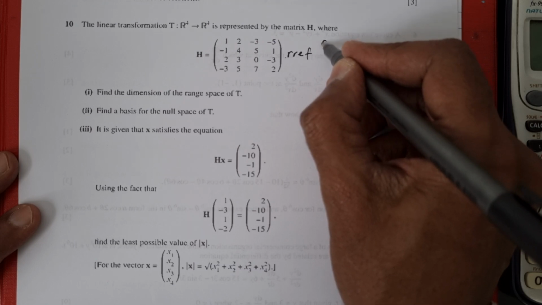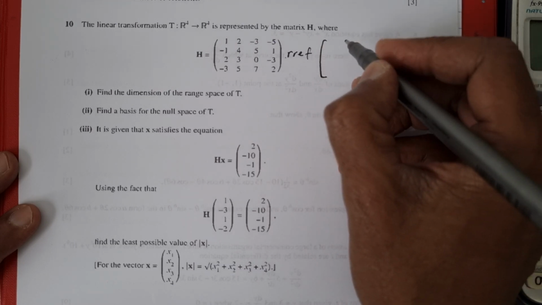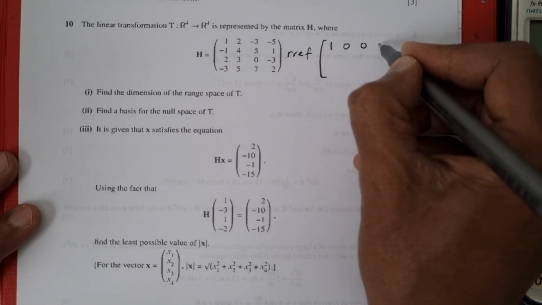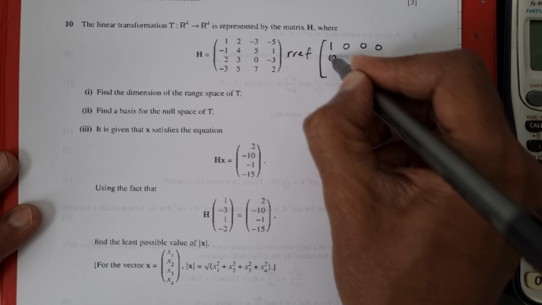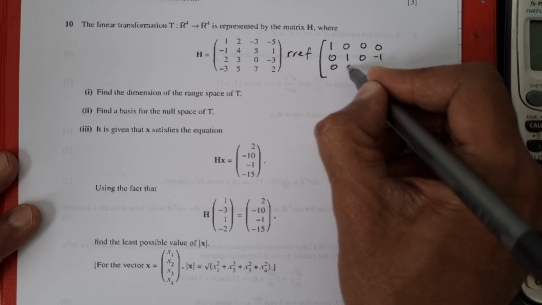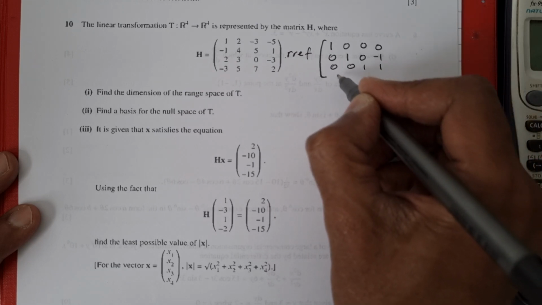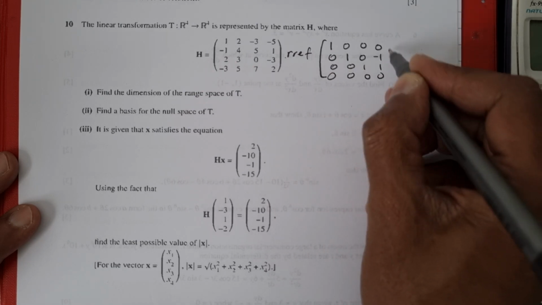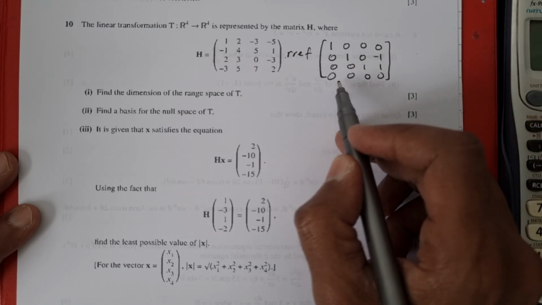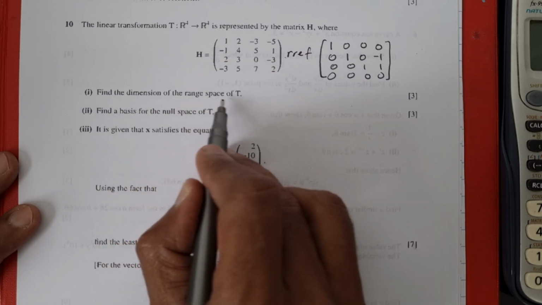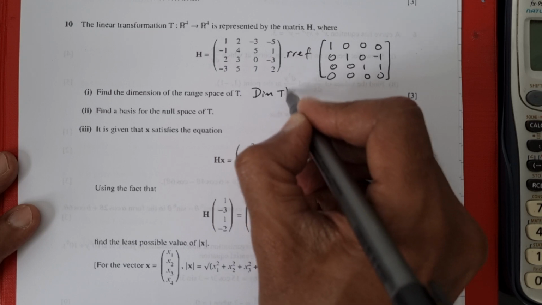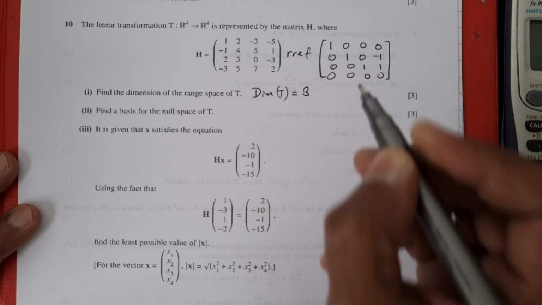If we do that, you can just do it manually. You should be able to get something like 1 0 0 0, 0 1 0 negative 1, 0 0 1 1, and then 0 0 0 0. Counting the pivot columns 1, 2, 3, we have 3 pivots, so the dimension of the range space of T is going to be equal to 3.